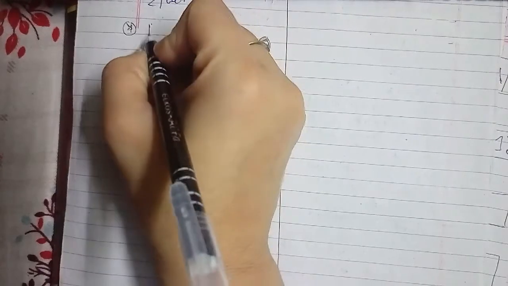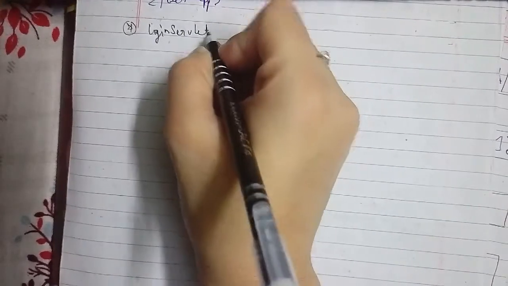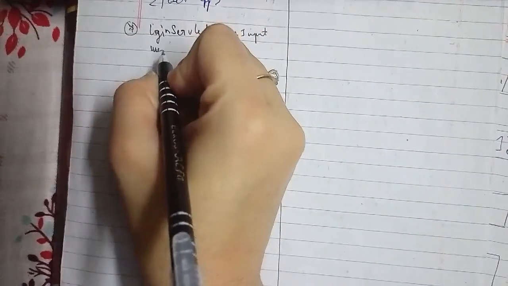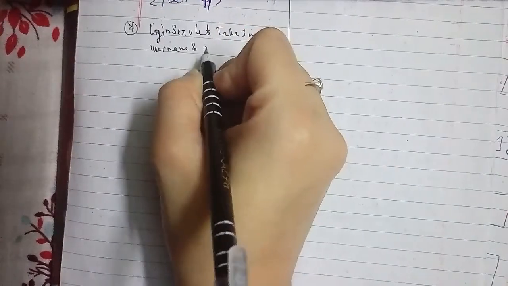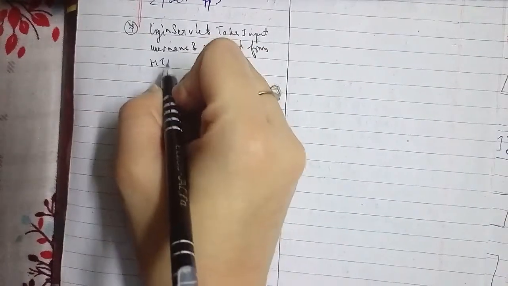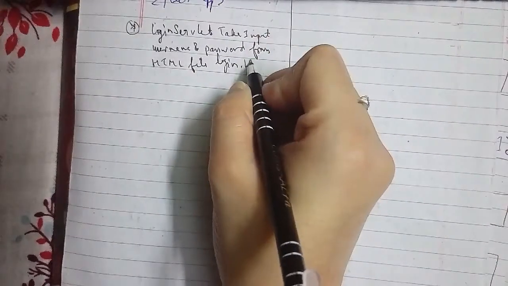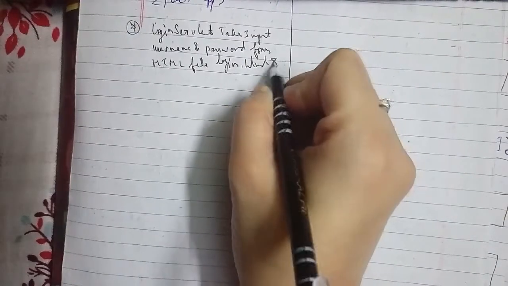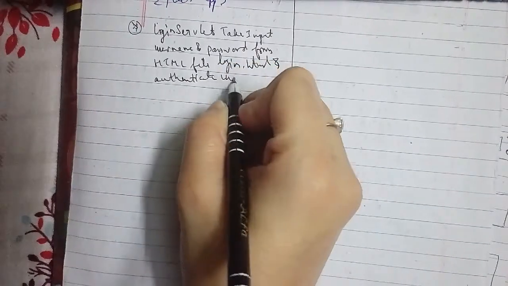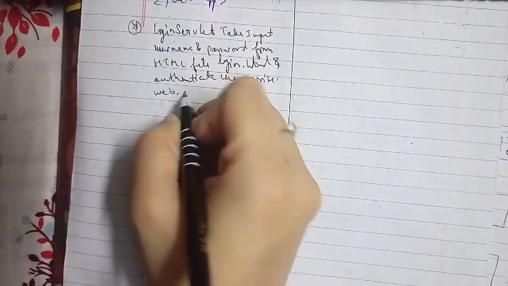Write a servlet, take input username and password from HTML file login.html and authenticate user, that is write web.xml.